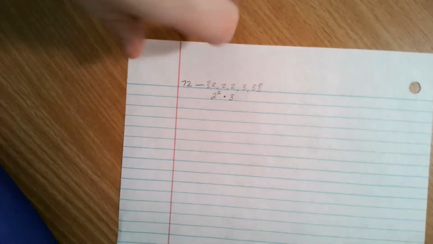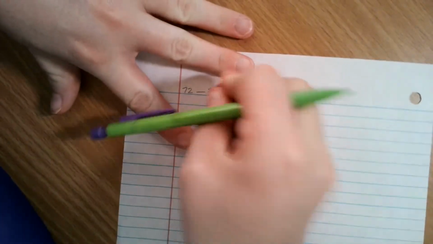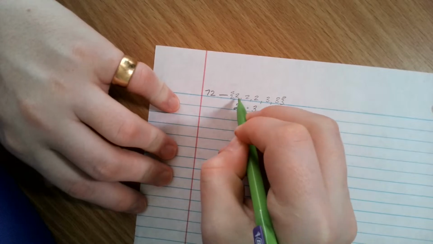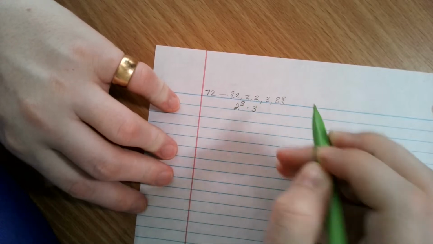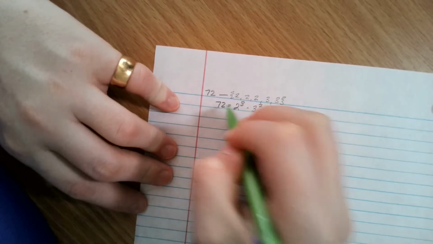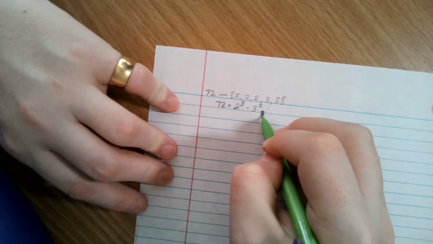Excuse me, there are 3 twos. And it's super simple. If you see the same thing, that is the base, and how many there are is the exponent. So there are 2 threes, and that is your prime factorization.